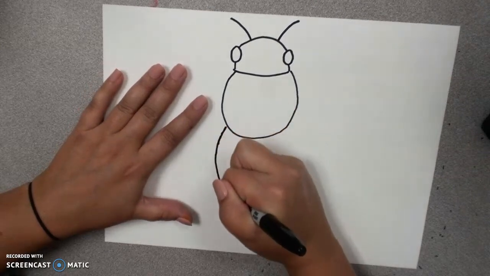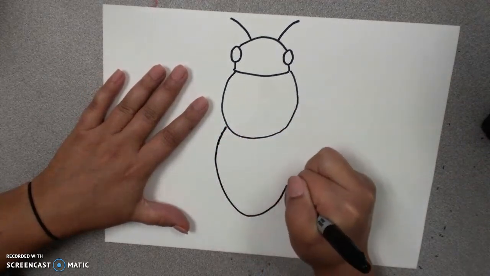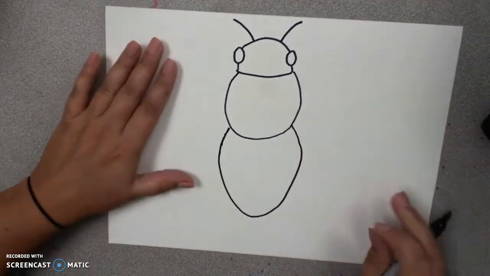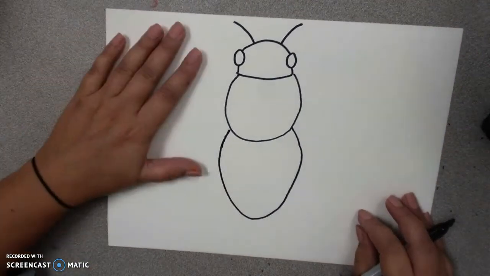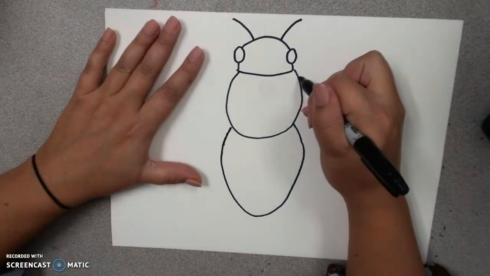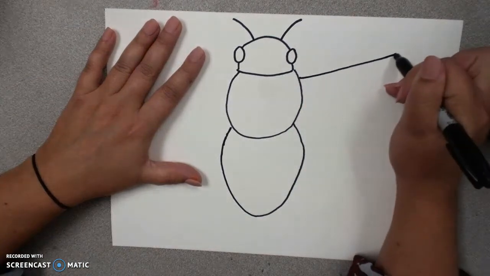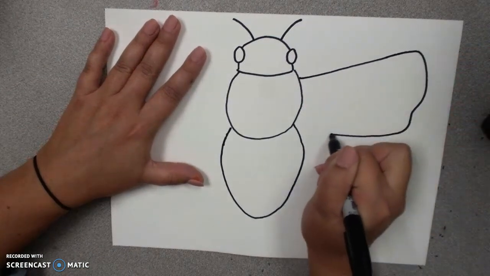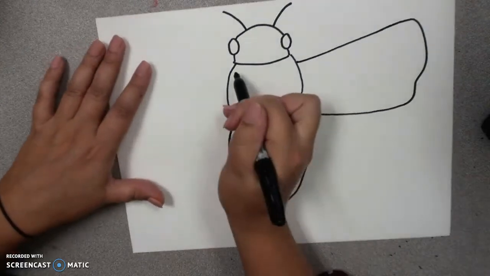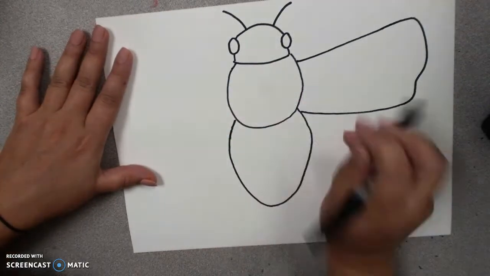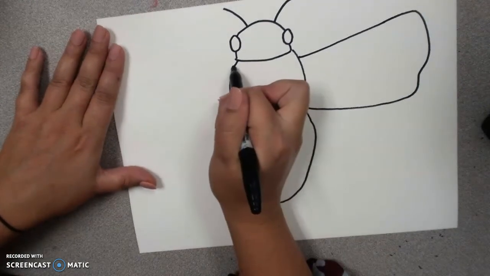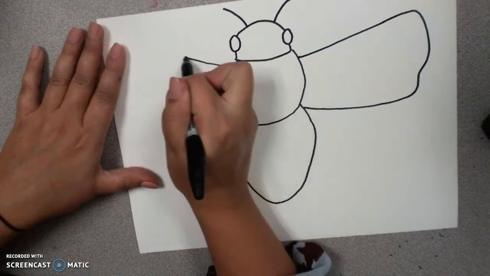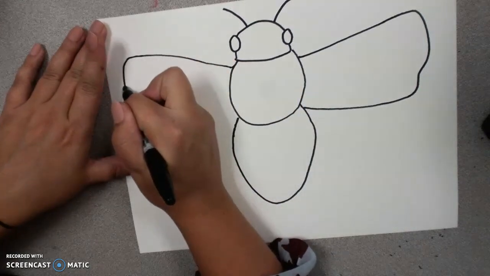I'm looking at an example as I draw. Okay, so I have the different parts of the body. Now I'm ready for the wings. I'm going to try to make it symmetrical because insects have each side the same, so I want this wing to look a lot like my other wing.